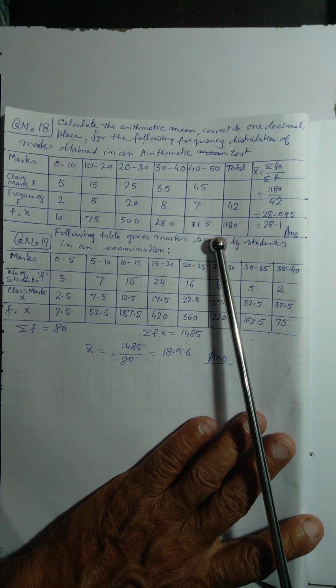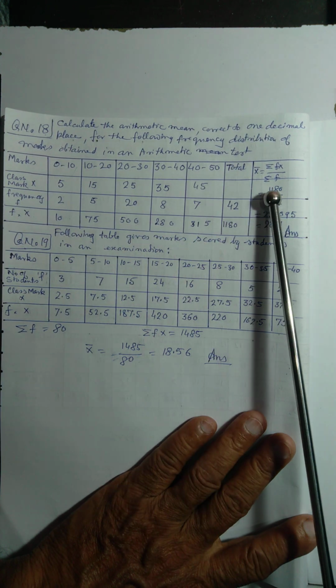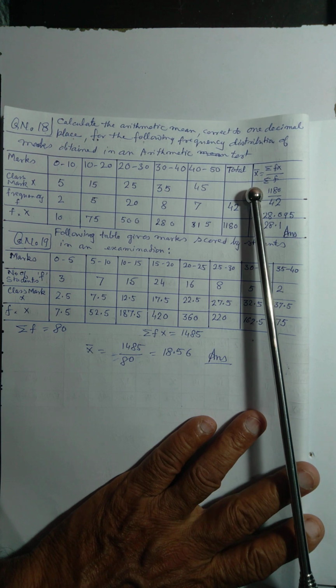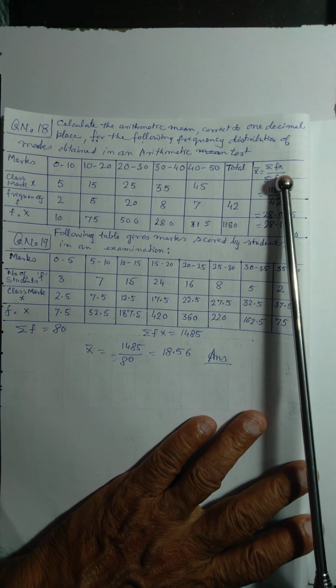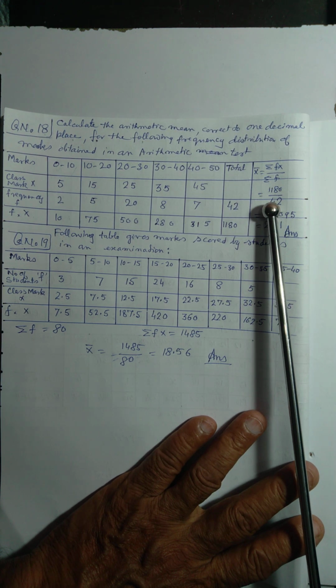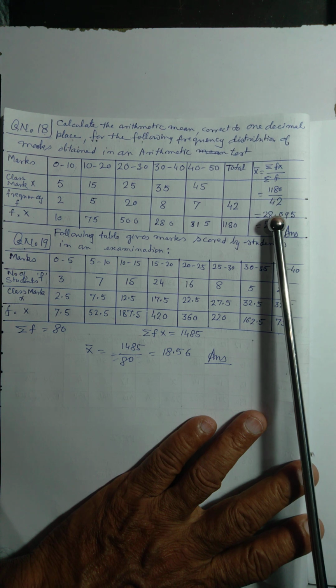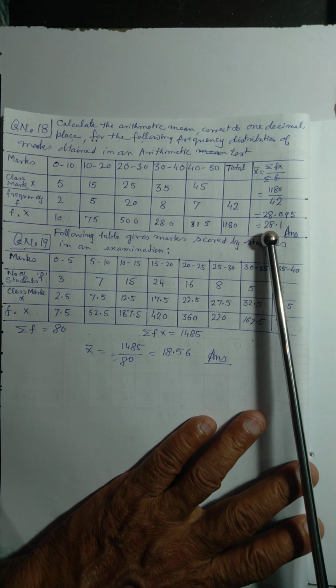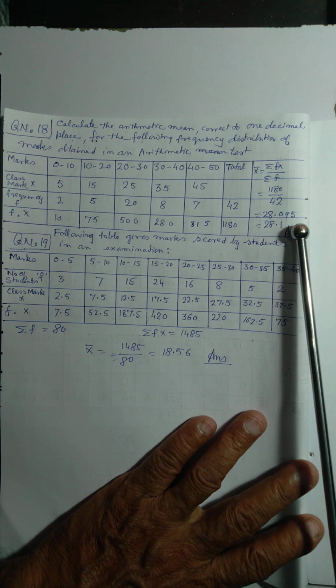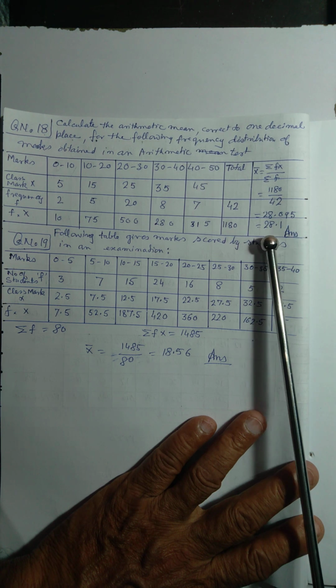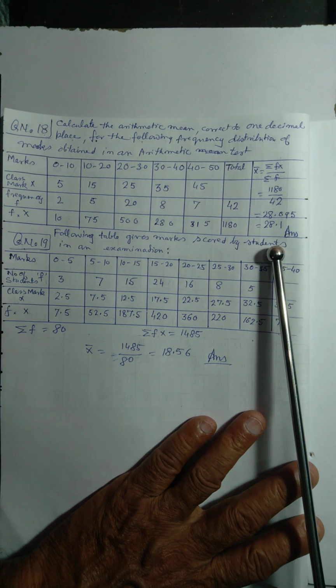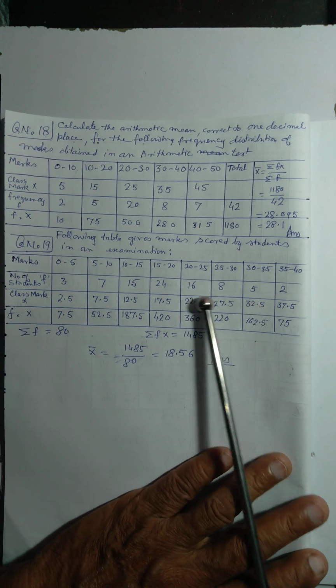Now you have got the summation of fx. So in order to find the mean, x bar is summation fx by summation f, that is 1180 divided by 42. It will be equal to 28.095. It will be equal to 28.1, and this is the answer. Now come to question number 19.